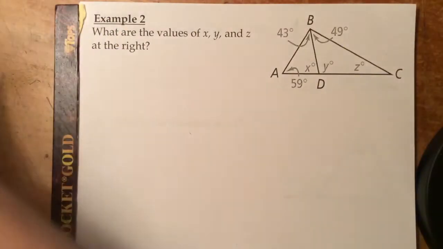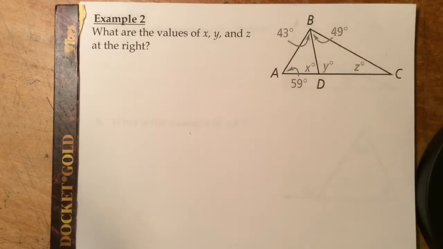Next, example 2. In this example, you will apply any of the angle pair postulates you've learned along with any new triangle theorems you've just been introduced to.